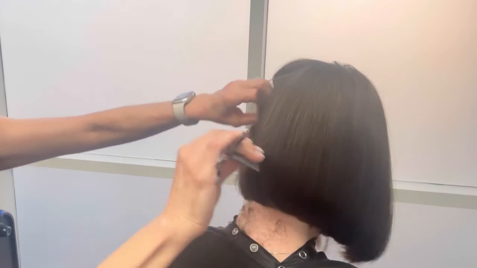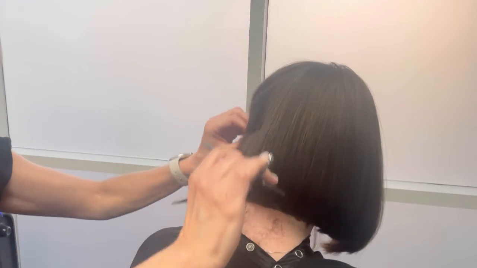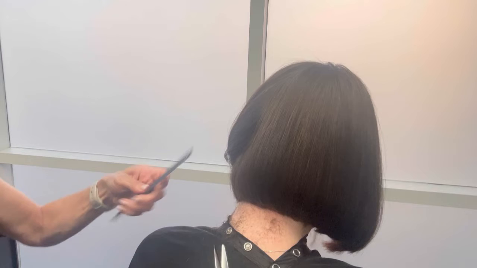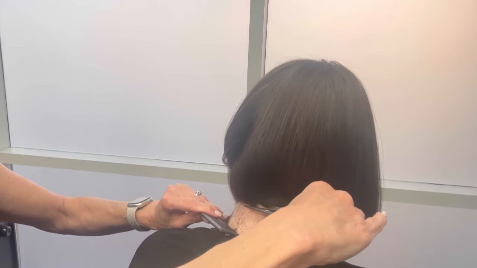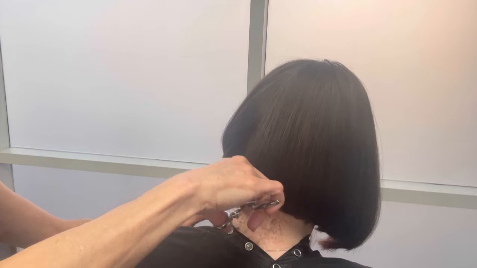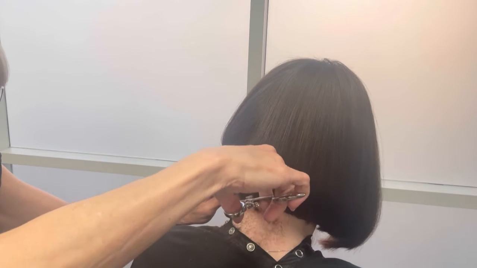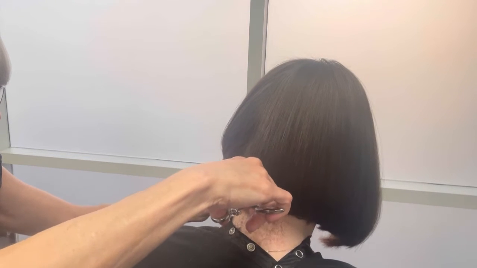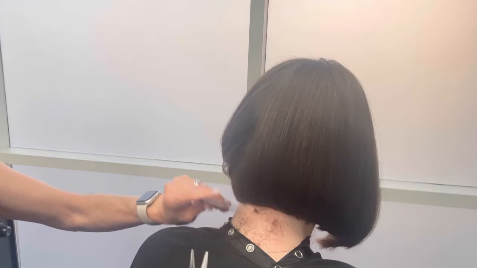Also, as you can see, I am at eye level with her. When you get eye level with what you're doing, you're able to see so much more. So one of the key points in cleaning up a bob like this is just to keep kind of combing it and moving it and looking at it and see what little hairs fall.